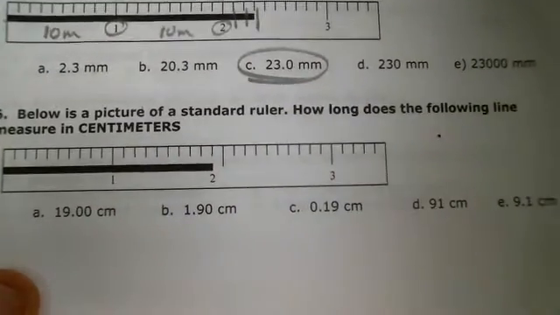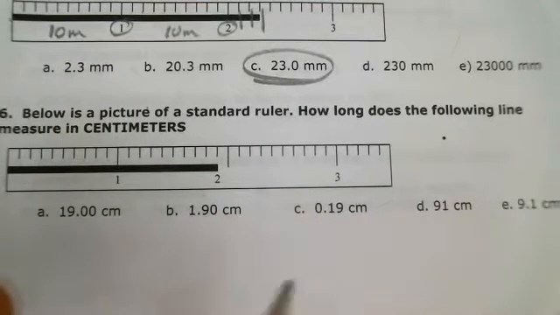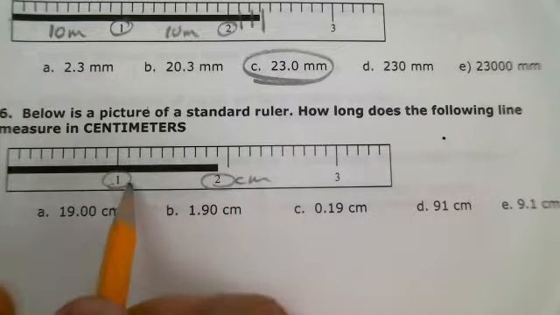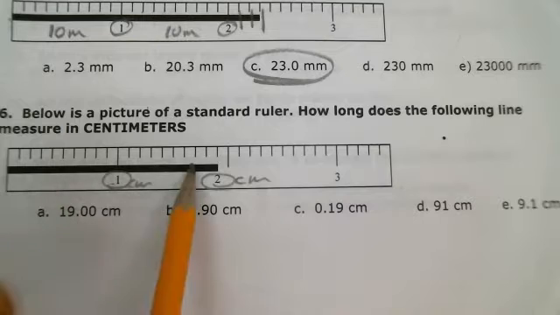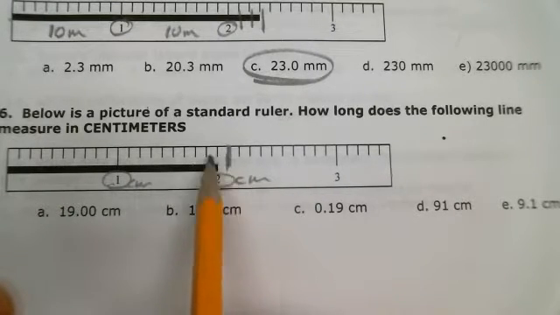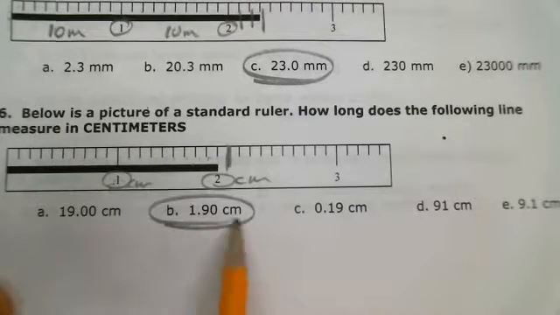Number 6. How long is a line in centimeters? Again, remember that the numbers here on a standard ruler are centimeters. So this black line is not quite up to the 2 centimeter mark. It's a little bit shy. It's going to be 1 centimeter plus 9 millimeters. That will be 1.9 centimeters.